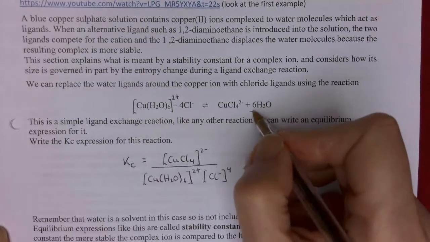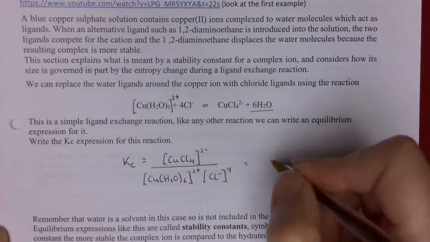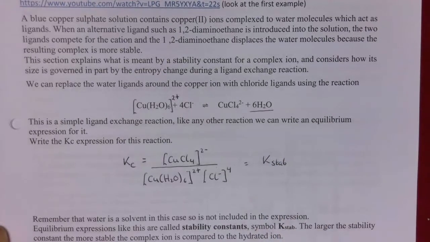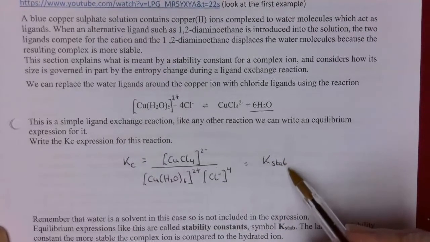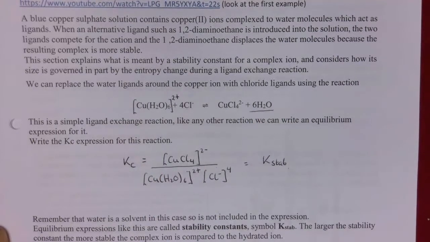Notice we don't include the water, and the reason we don't include the water in our Kc expression is again because it is a solvent. And remember, we don't include solvents in our Kc expression because their concentration doesn't change. We give this a special name. We call it K-stab, for the stability constant. And the larger this stability constant, the more stable our complex is when compared to the hydrated ion.